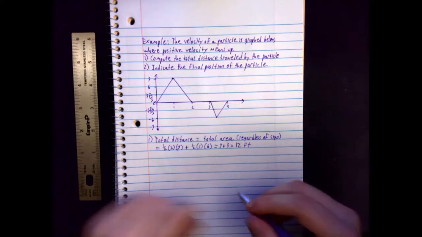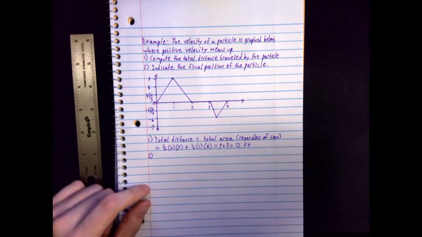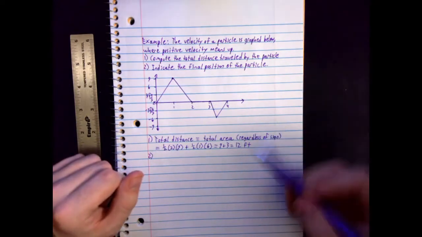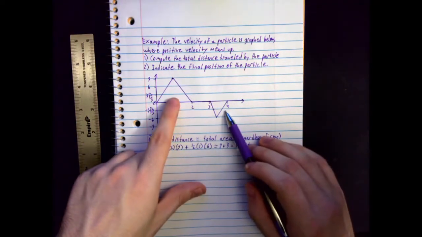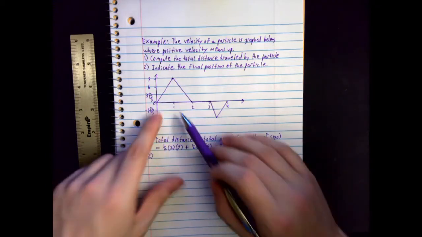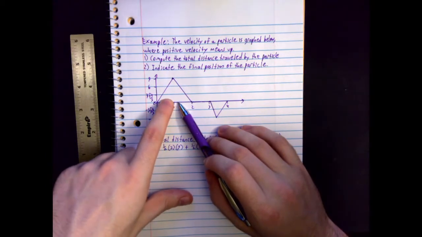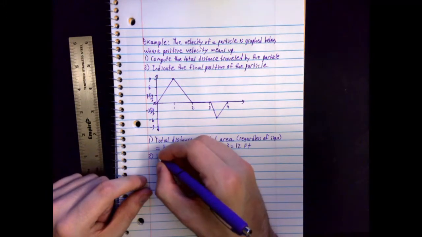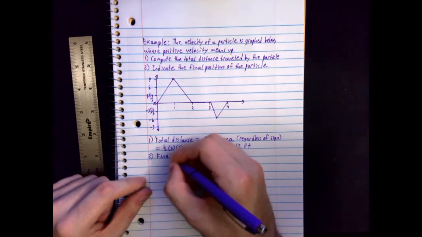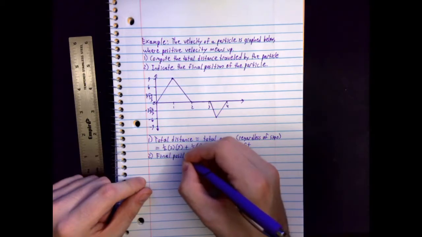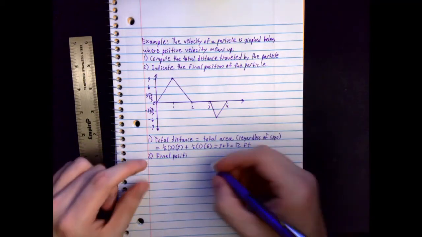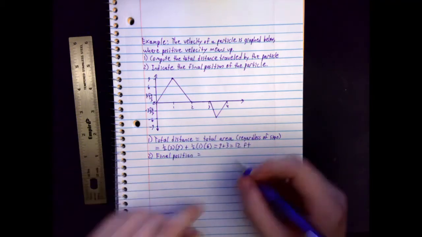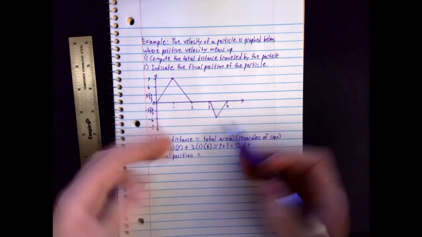Now, to do the other part, in order to indicate the final position of the particle, we need to take into account the signs of these areas. So what we're going to say is that the final position, and this will be relative to its initial position because we don't know its initial position, equals the sum of the signed area.